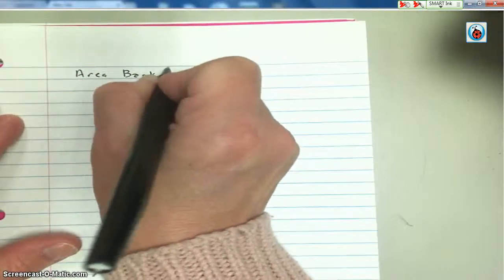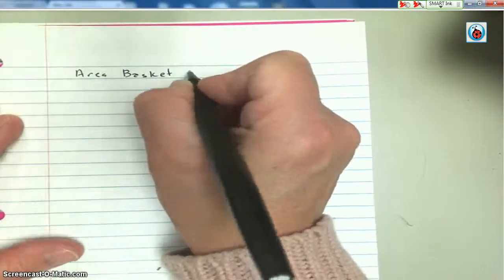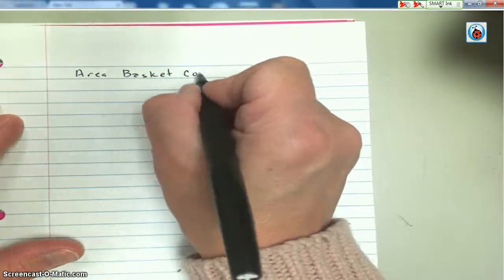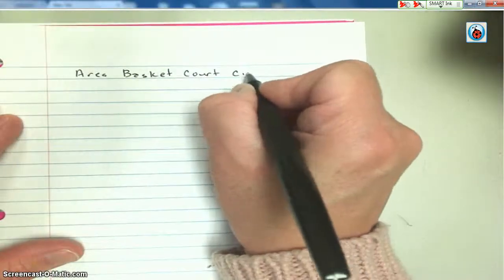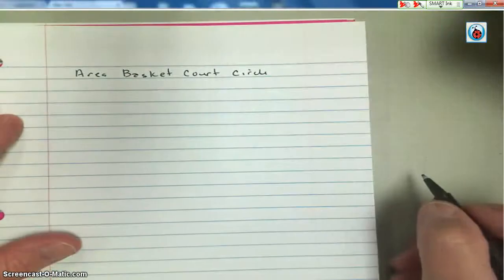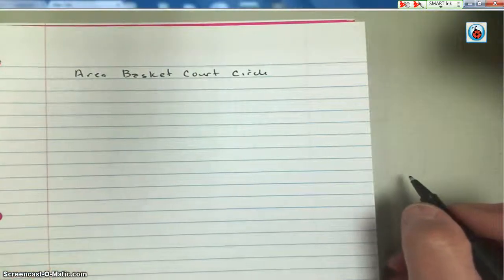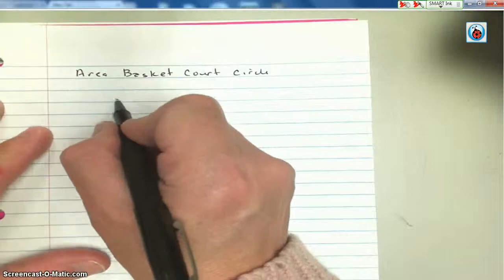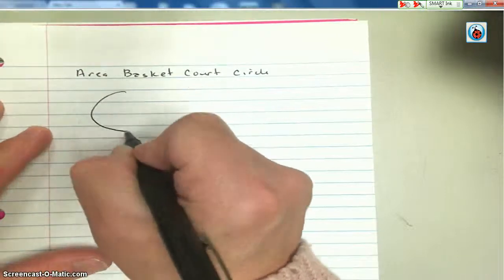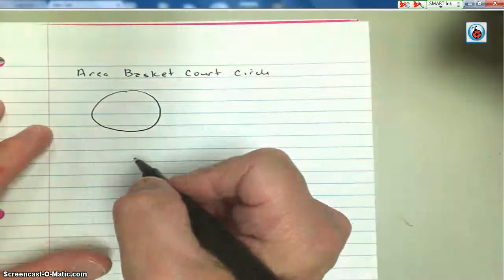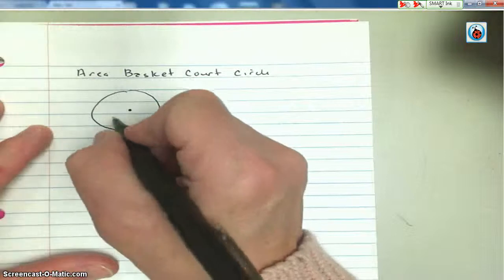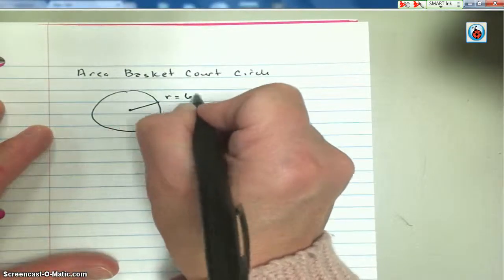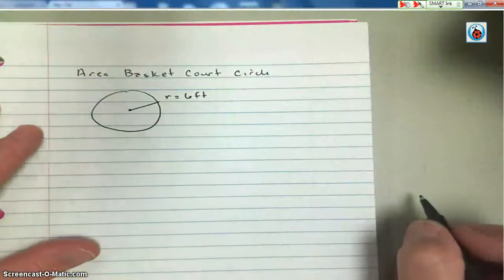We're going to pay attention to the circle in the court, the one that's at the center of the playing floor. Let's draw our circle first. The radius is 6 feet across. So we're going to say radius is equal to 6 feet on this circle.